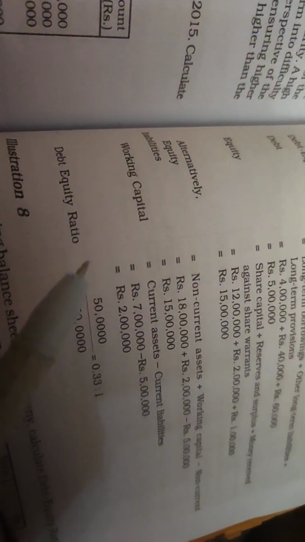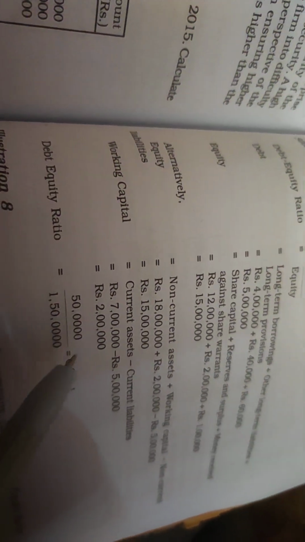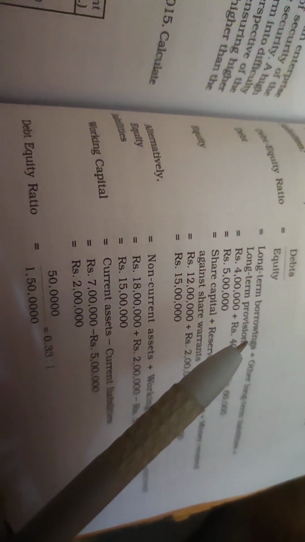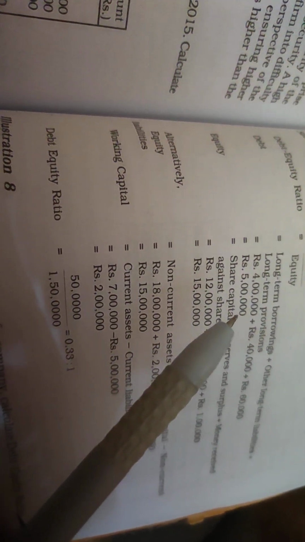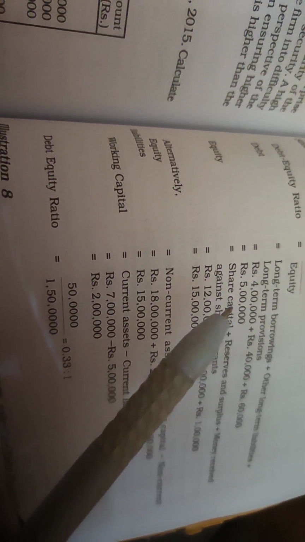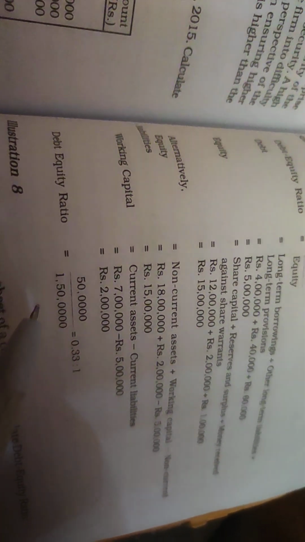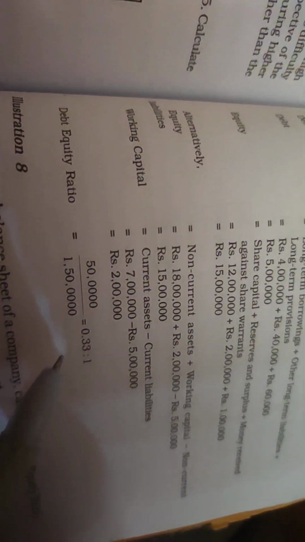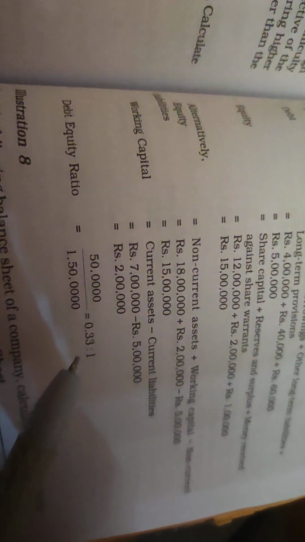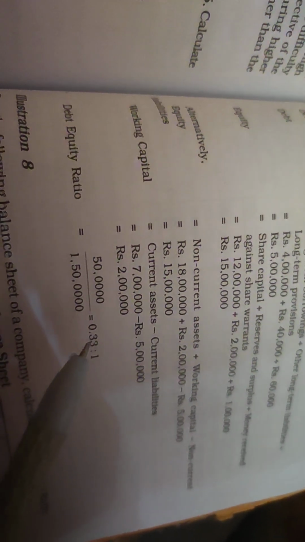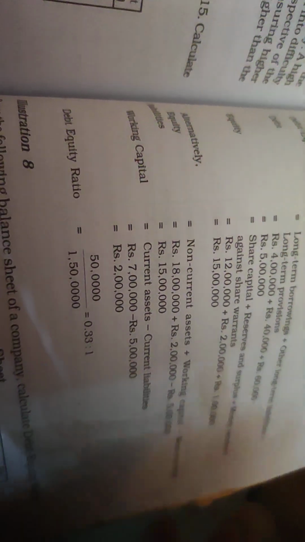Then we come to the equation of debt equity ratio, that is debt divided by equity. Debt we have found as 5 lakh. Then 5 lakh divided by 15 lakh. We get the amount as 0.33. It has to be written as a ratio figure, so it is written as 0.33:1.